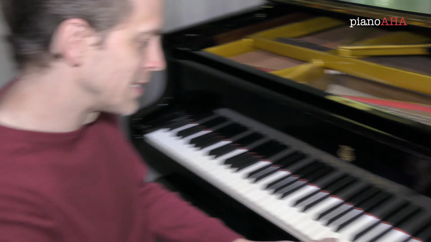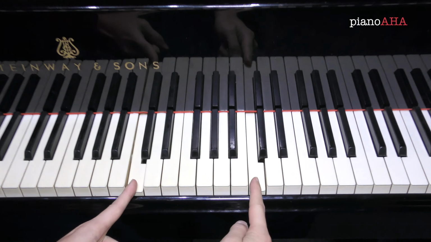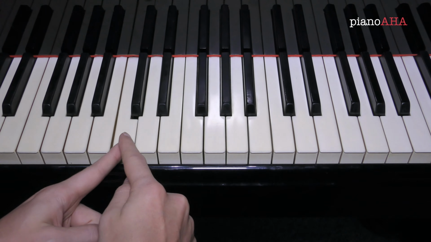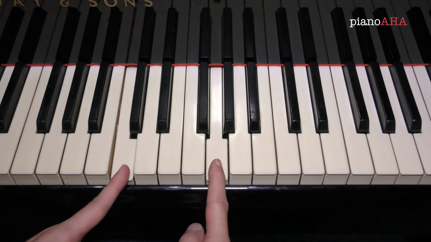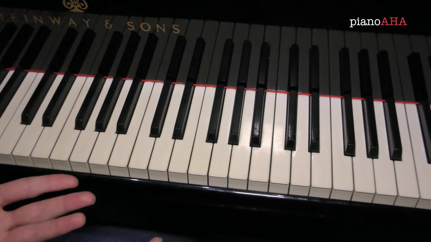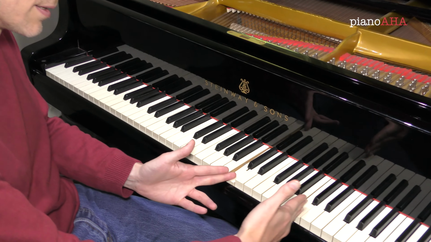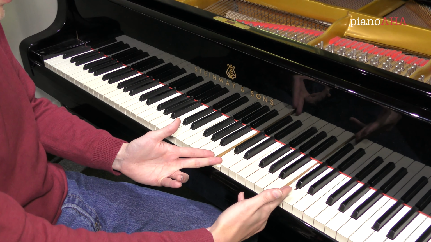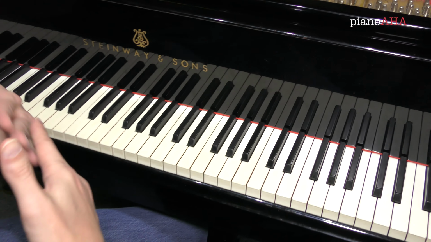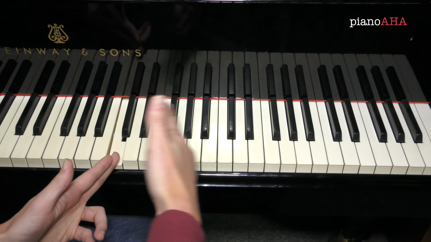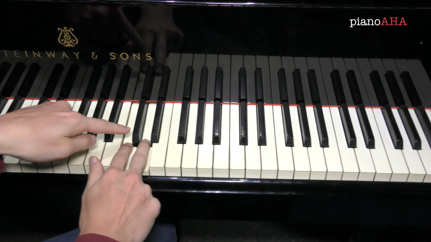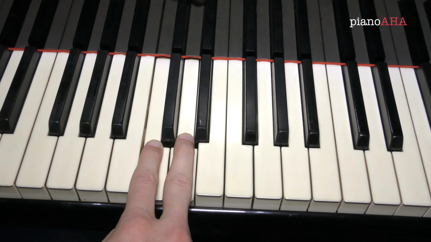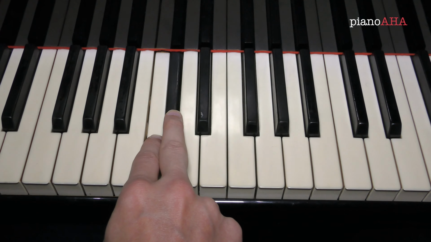Just the same way that an octave is a distance between two keys, or a seventh, or a sixth, or a fifth. These are all distances between two keys. So just like in the real world, we would call this distance here maybe 20 centimeters. Well, if we're talking about music, we would say the distance from here to here is an octave. Same thing here. We just call this distance a whole step, and this is a half step.